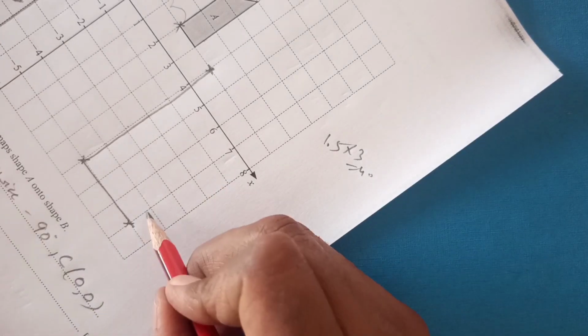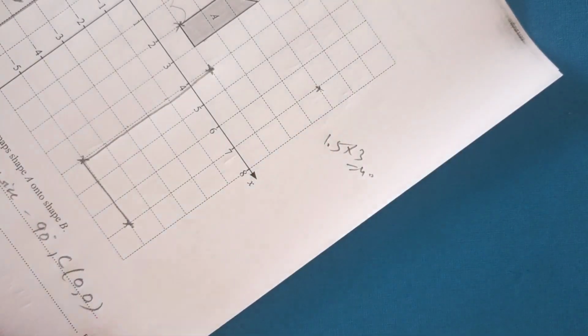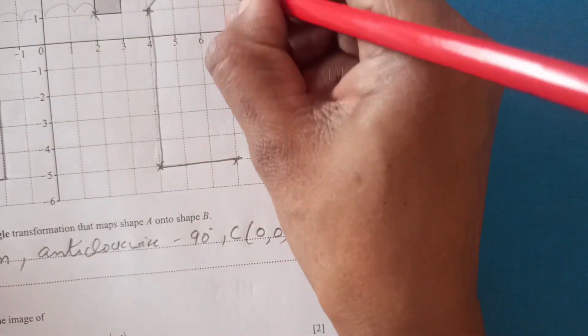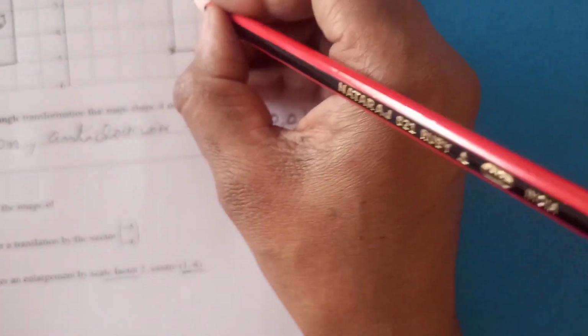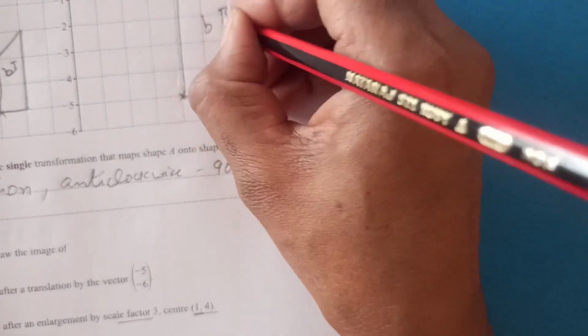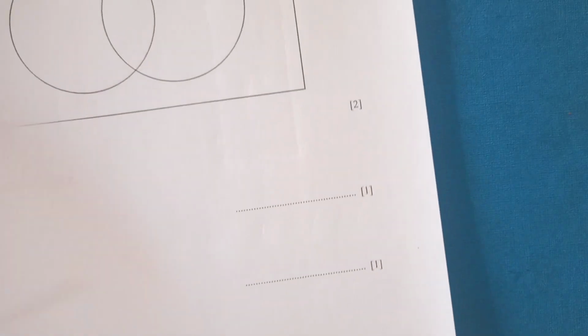So 3 times 3 is 9. 1 2 3 4 5 6 7 8 and 9. It will come over here. So then you just join all these. So this is the enlargement after the scale factor of 3, that is part 2 of part B of number 18, right?